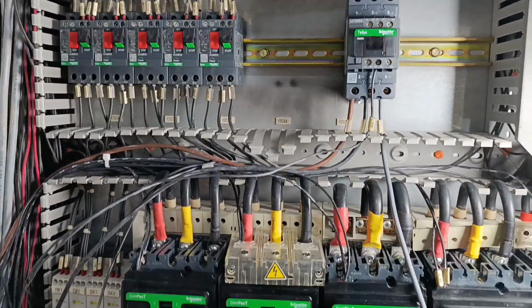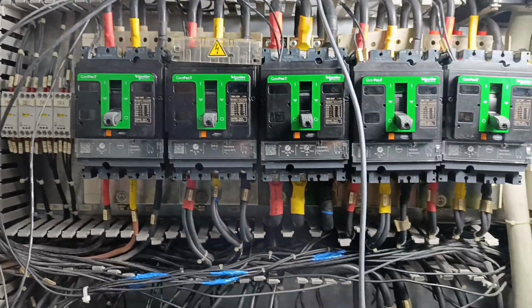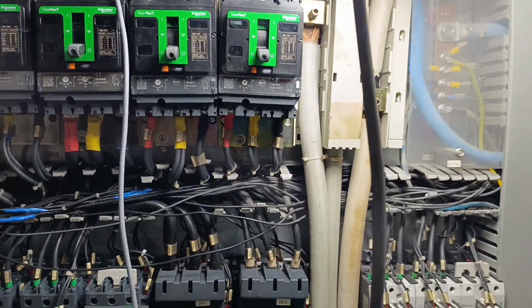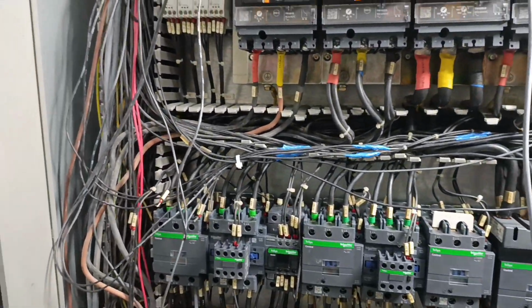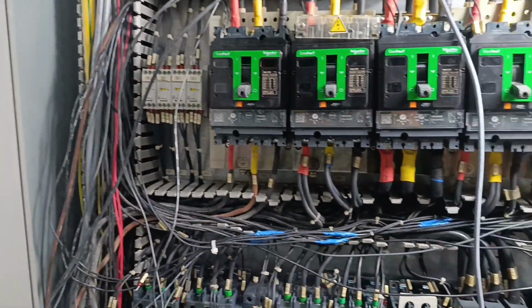This is or replace this LT panel and control panels and all things. Now I dressing again, close the duct and start these panels.